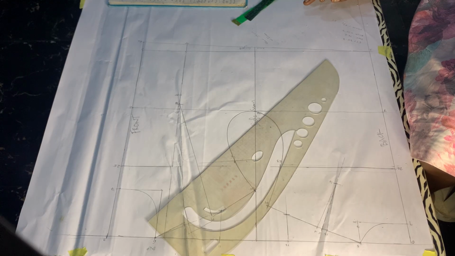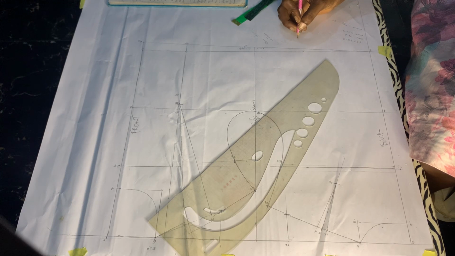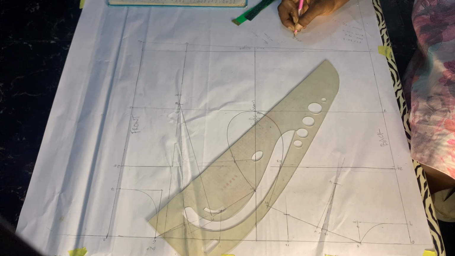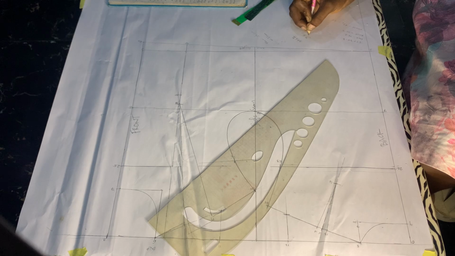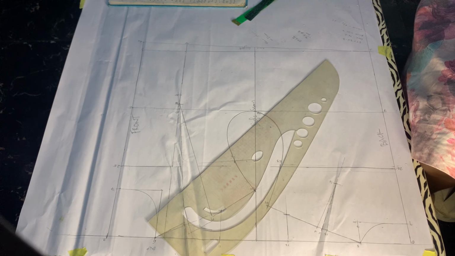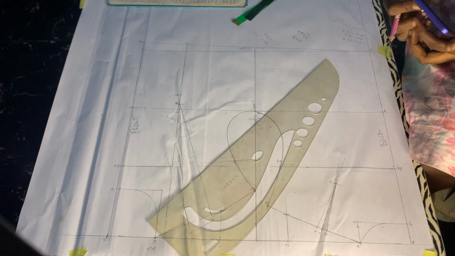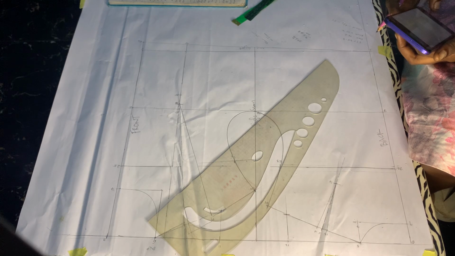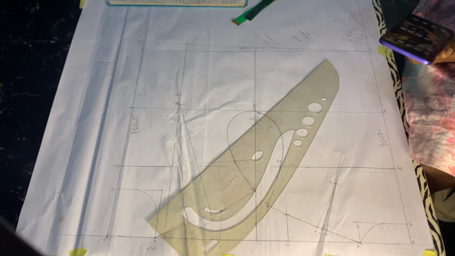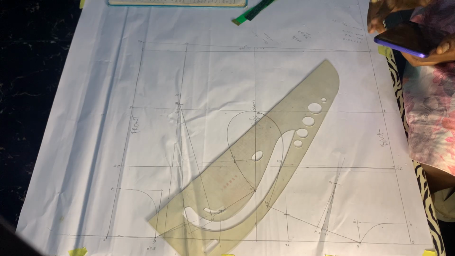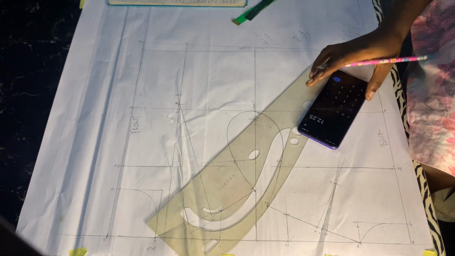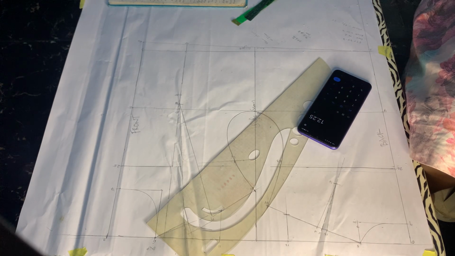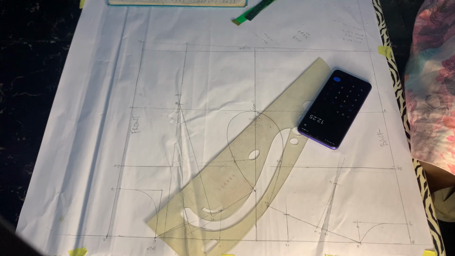Now for the calculation, I said for the front that you're using 38.6%. So you're going to do 38.6 divided by 100. Whatever it gives you, multiply it by 11. Let's make use of the calculator. To make this easy, you can just type this on ChatGPT: give me the 38.6% of 11 centimeters.